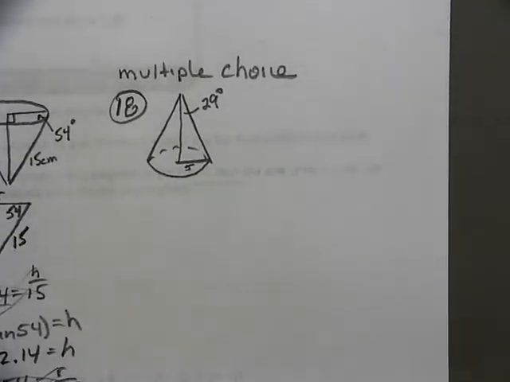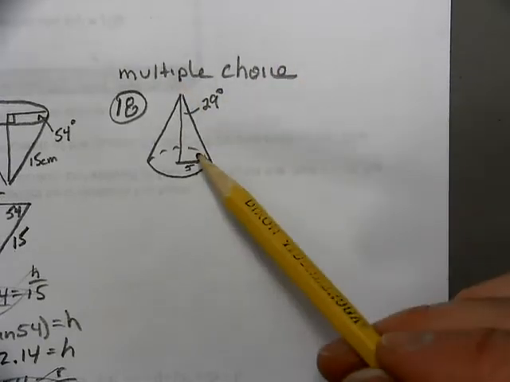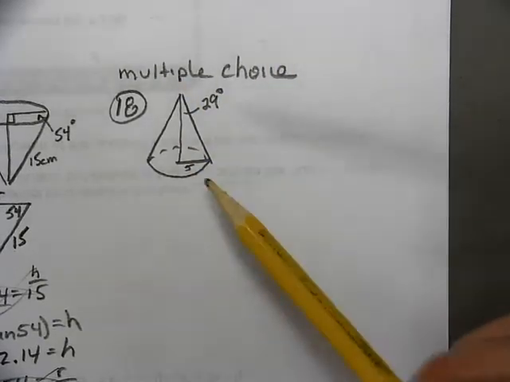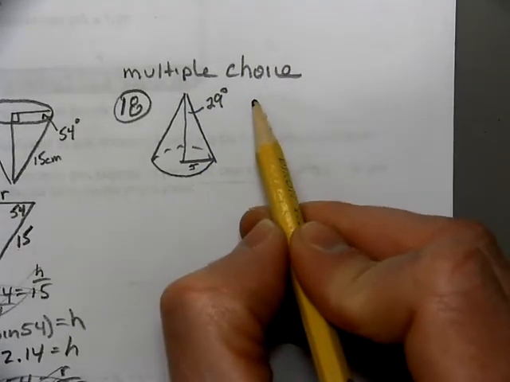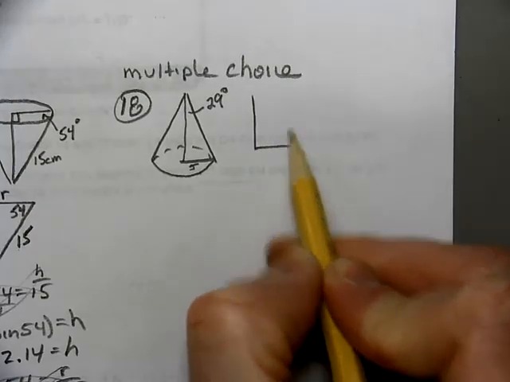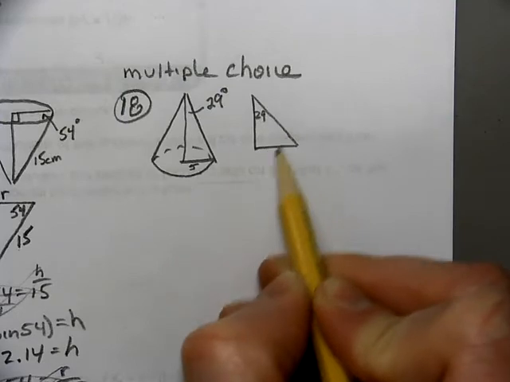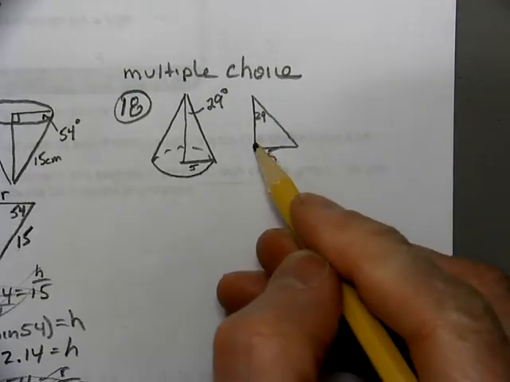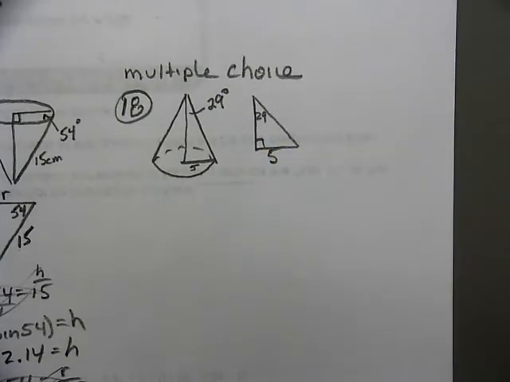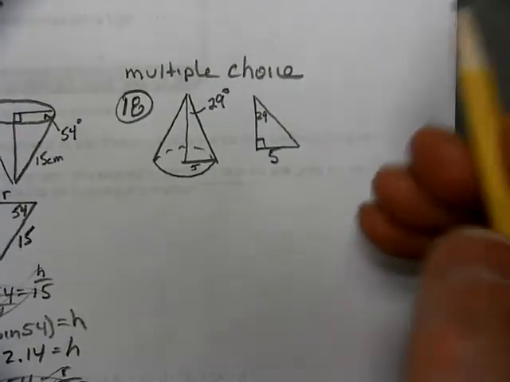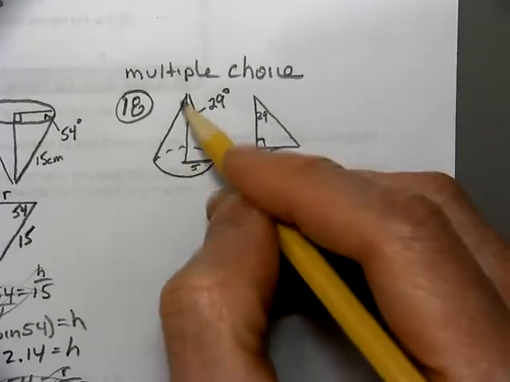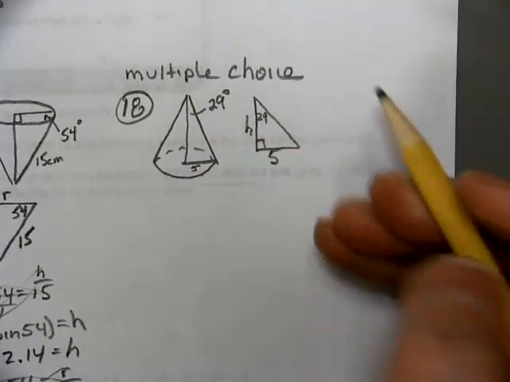Now, for number 18, we're looking at a multiple choice, but we're going to work the problem out. We're working with 29 degrees and 5. What's the side that I need to know? You can't answer the question unless you understand what you're trying to work for. You need to know the height.